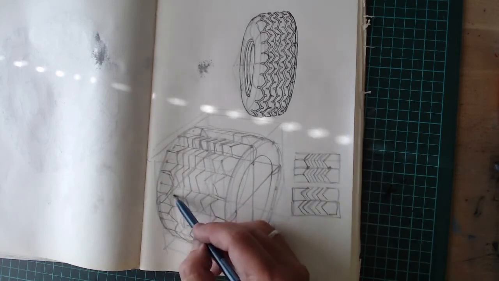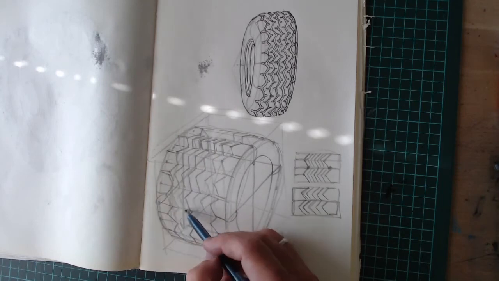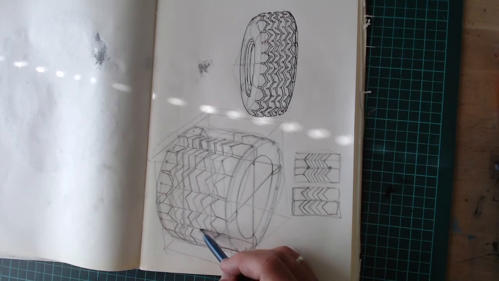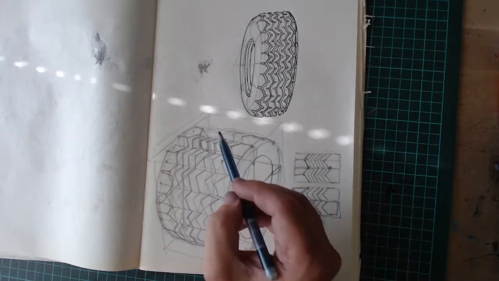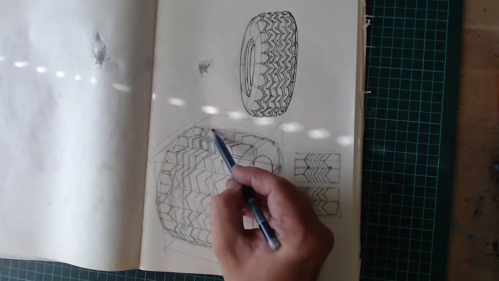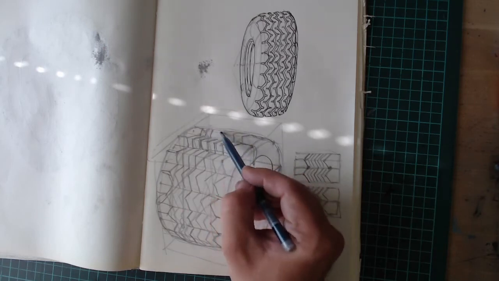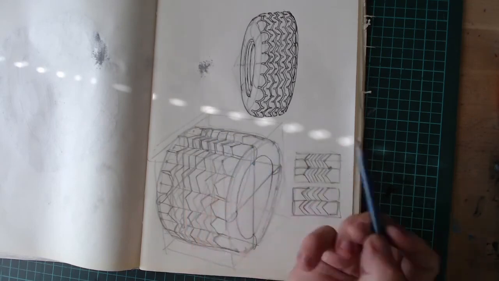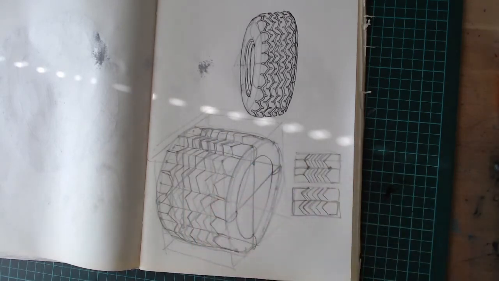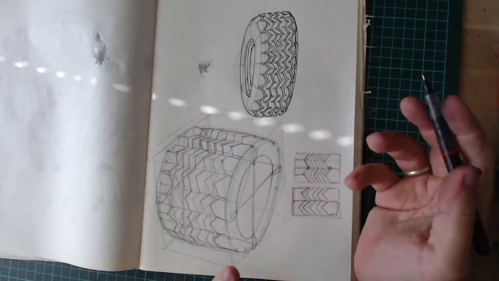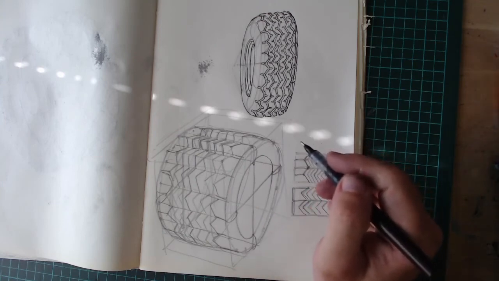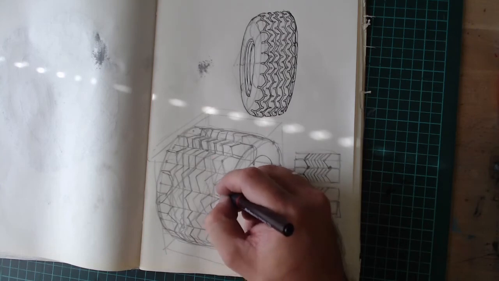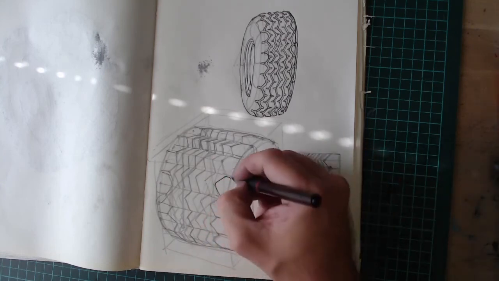Two between. And again now just draw it with the empty space.